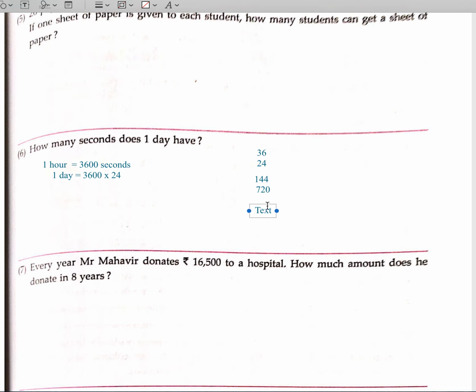Now we need to add both of them. So 4 plus 0 is 4. 4 plus 2 is 6. So in tens place we will write 6. Then we have 7 plus 1, which is equal to 8. So the answer is 864. Not to forget, we need to add 2 more zeros. So the answer will become 86400. So 1 day has 86400 seconds.